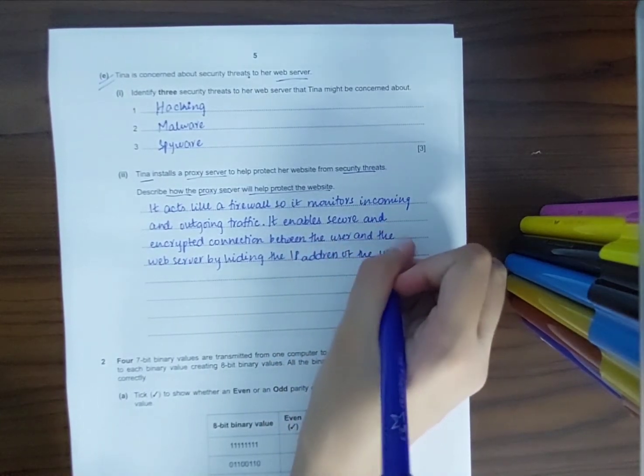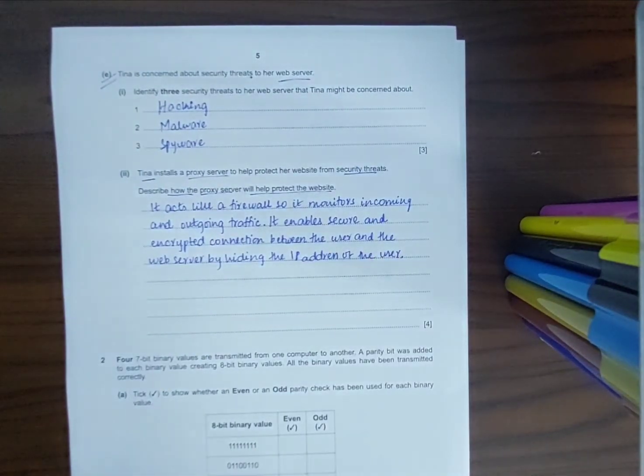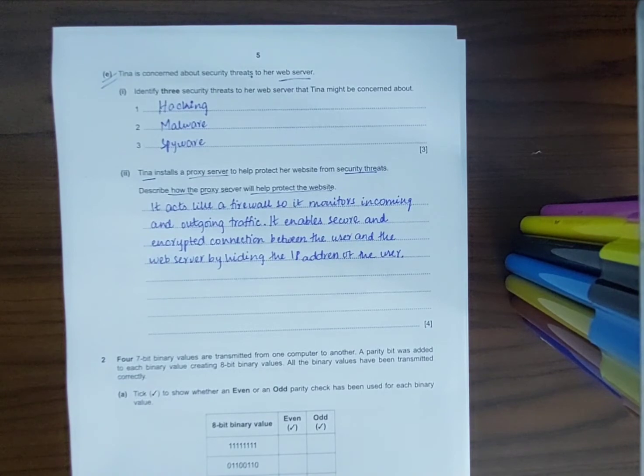This is an important feature of the proxy server, that it acts like a firewall, so it monitors incoming and outgoing traffic. It enables secure and encrypted connection between the user and web server by hiding the IP address of the user.